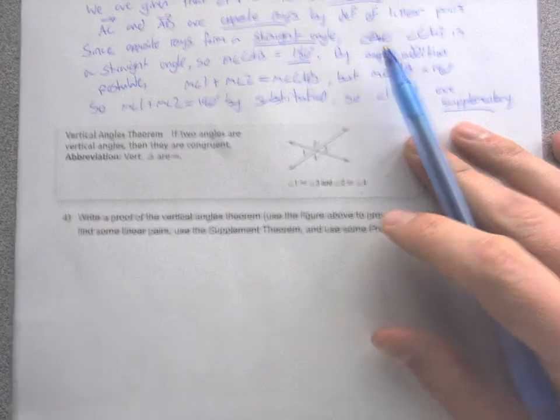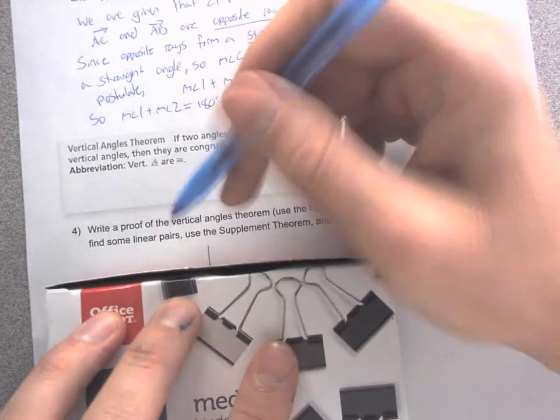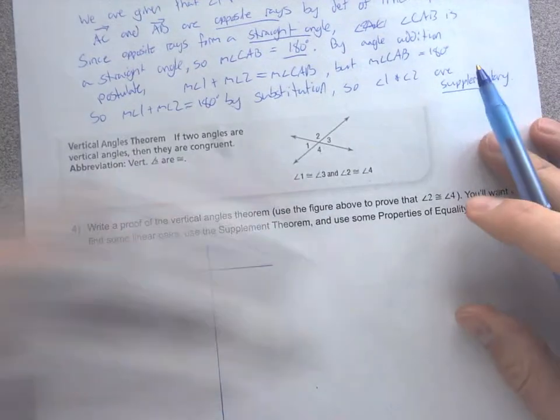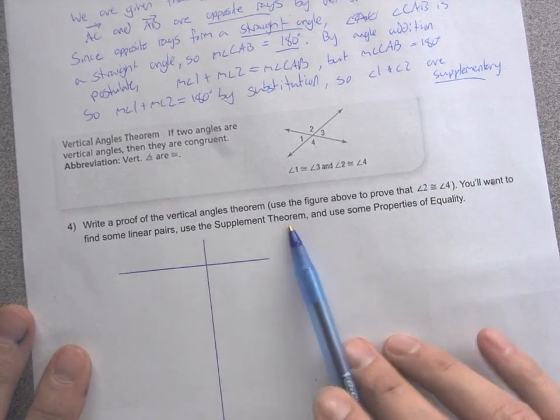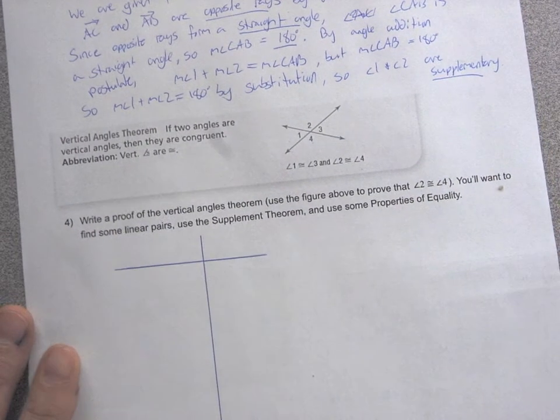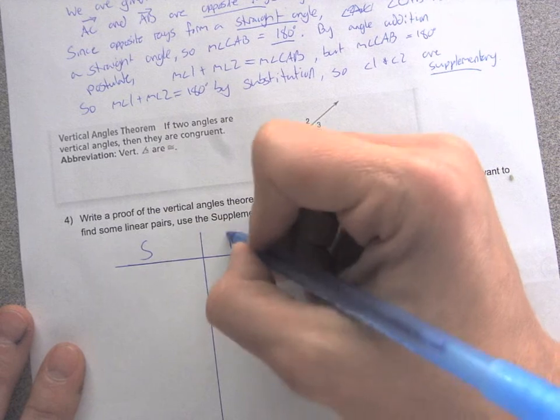So let's start with our T here. And let's see the hints. We want to find some linear pairs and use the supplement theorem and some properties of equality. Okay, so S and R, statements and reasons.